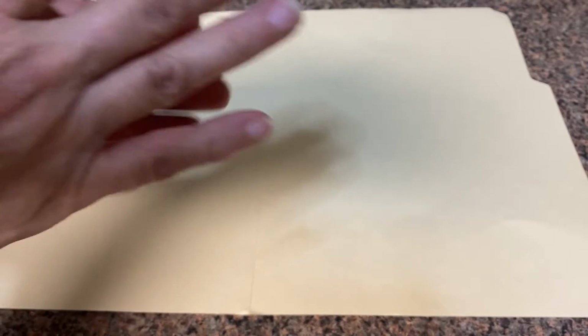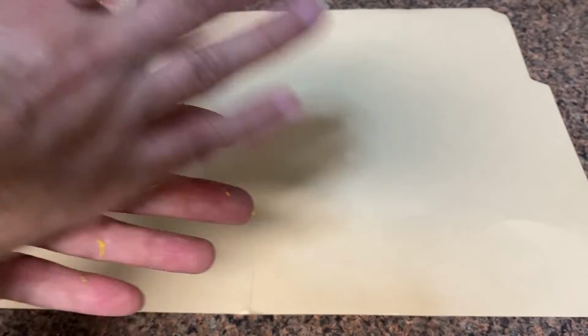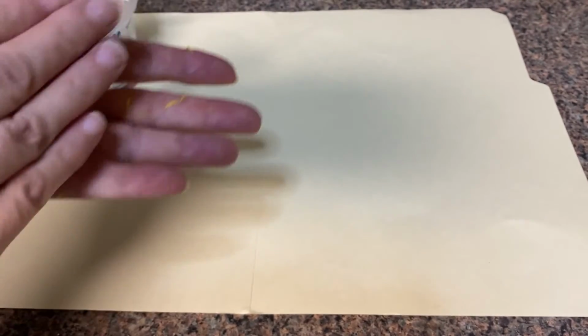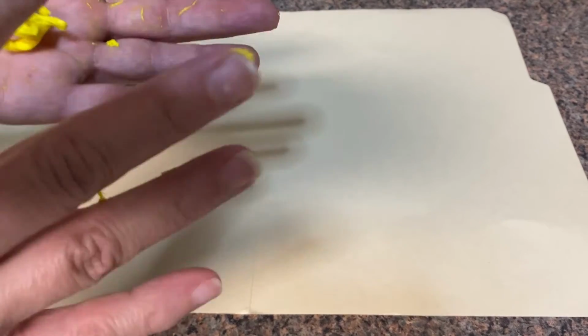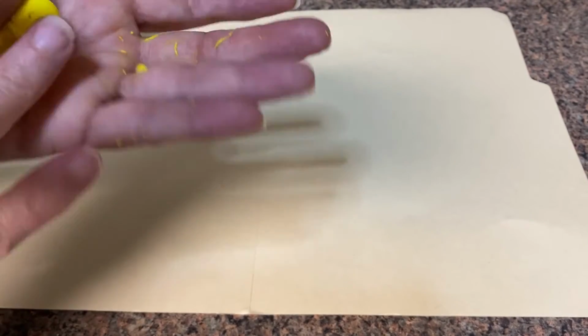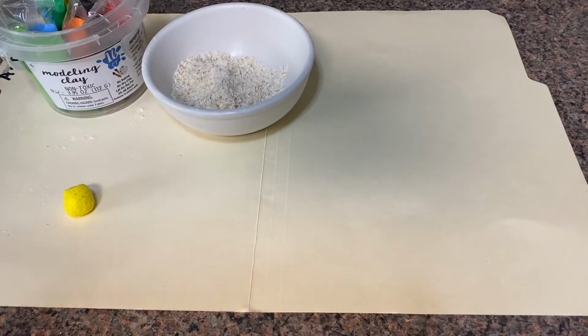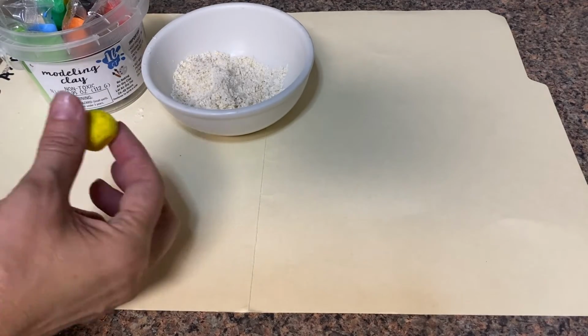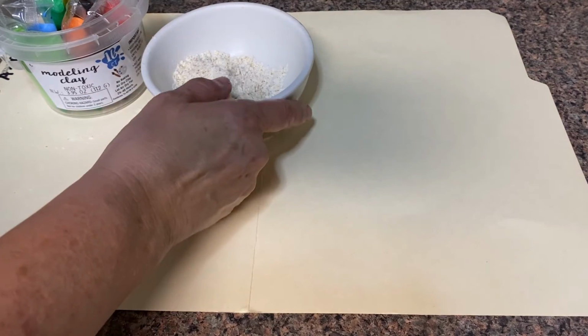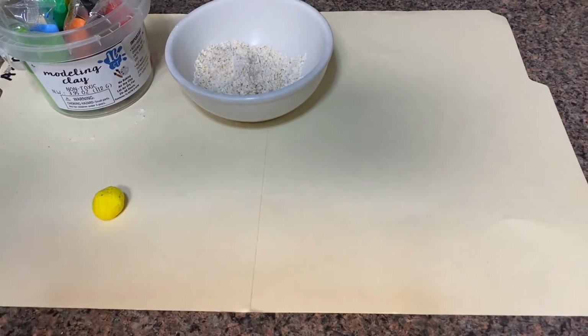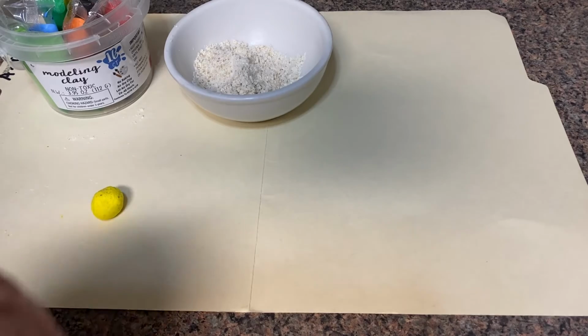Now the problem with this is it's so gooey. So let's figure out how we are going to make this less gooey. Okay, I did it. I made it less gooey. How did I do it? I added flour to it. Okay, that definitely helped us with the gooey factor.